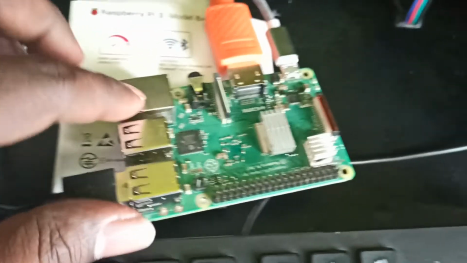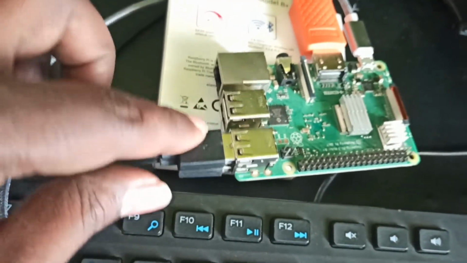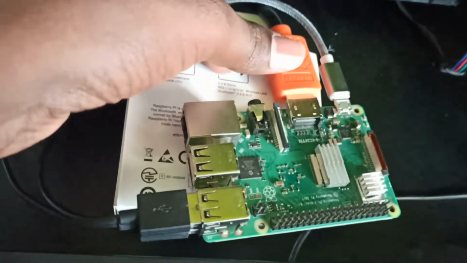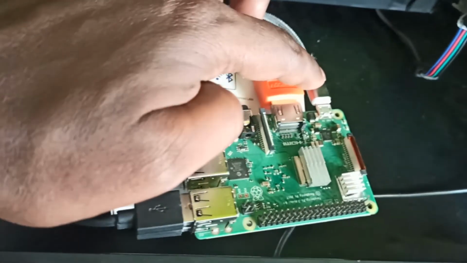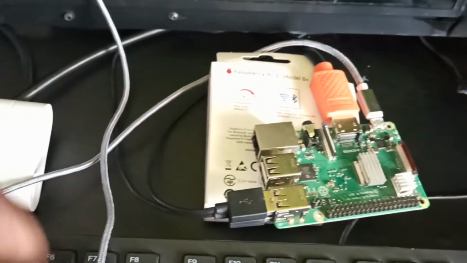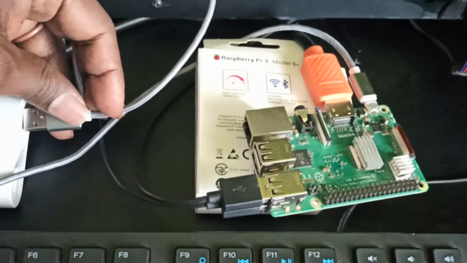So here what I did, I installed the memory card here, then I connected the mouse and keyboard here, and I'm connecting to a monitor with the help of this HDMI, and I'm powering through USB cable, so that I'm going to connect here, because mainly I'm planning for a portable PC where I can take anywhere I want. So that's the reason I'm just using this power bank.